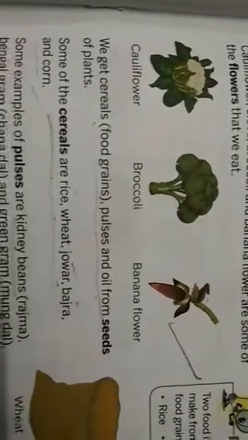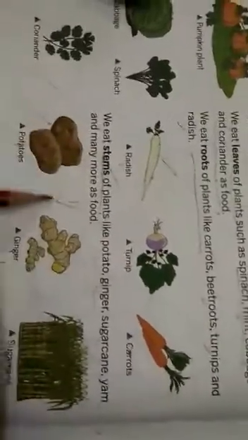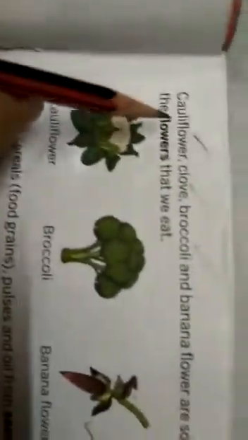Now come to page number 63 and we start up with this. Yesterday I explained to you about the stems. We eat stems. All this I explained you. Now I'll explain you about the flowers.